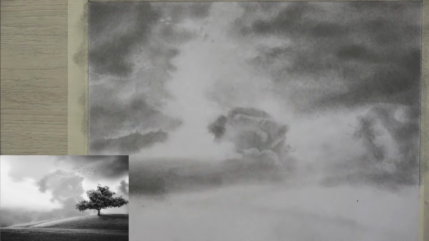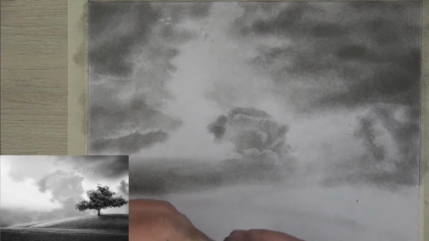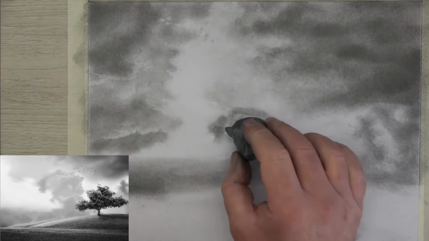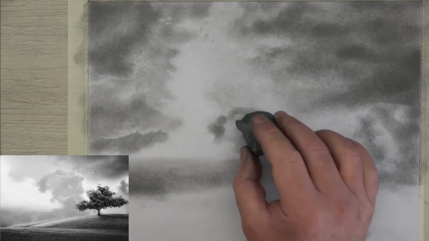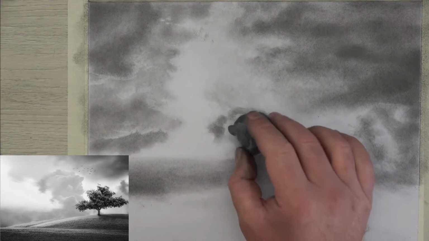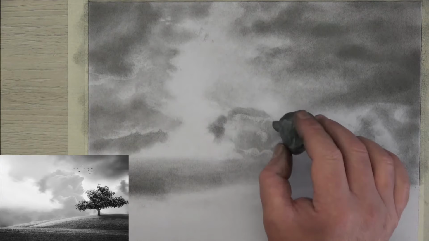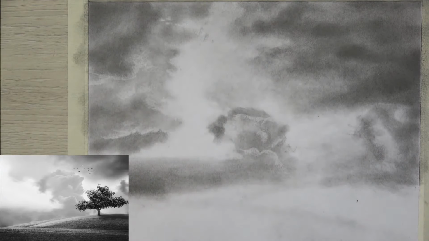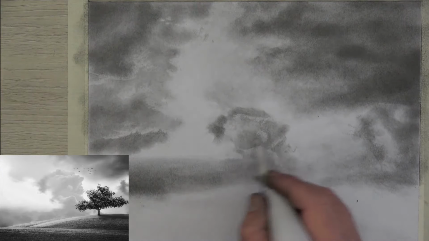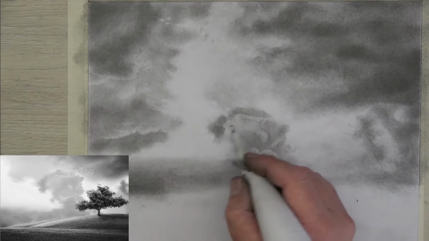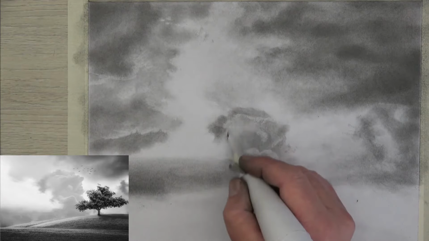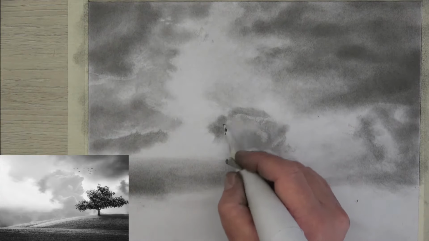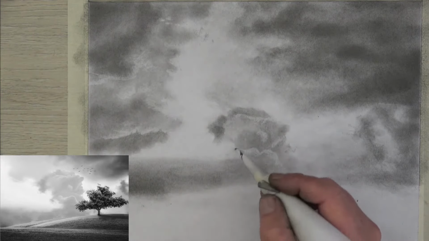This whole area here is a little bit lighter, so we can go back to the Kneaded Eraser. Just tap, tap, tap. Sort of just meets up with that silver lining over there. Okay, so that's now a little bit too light, so I'll just use my blending stump to adjust that.